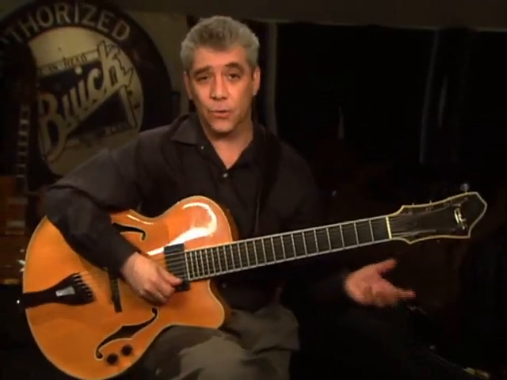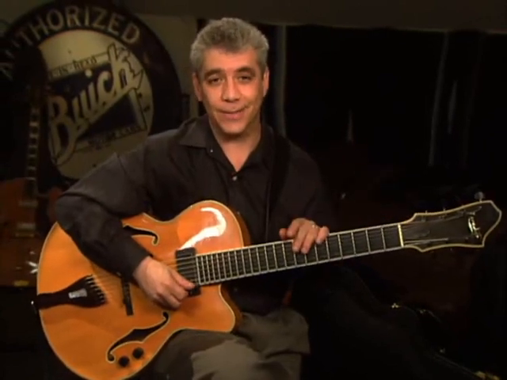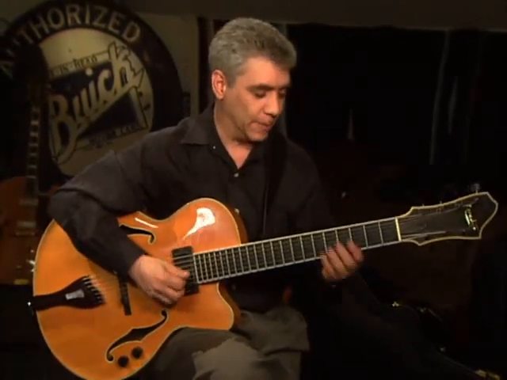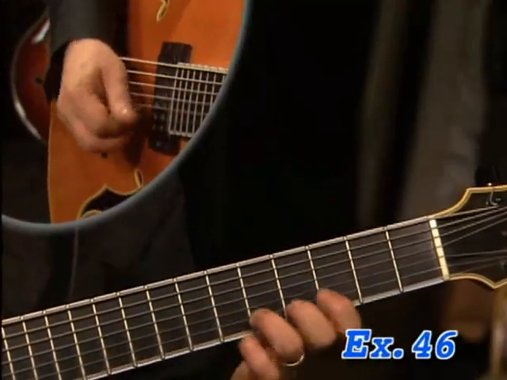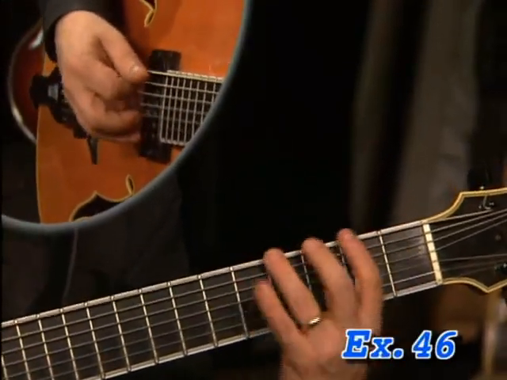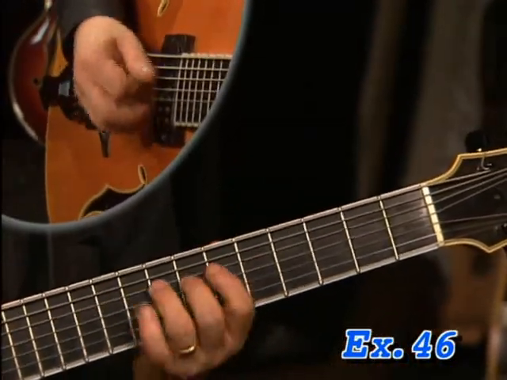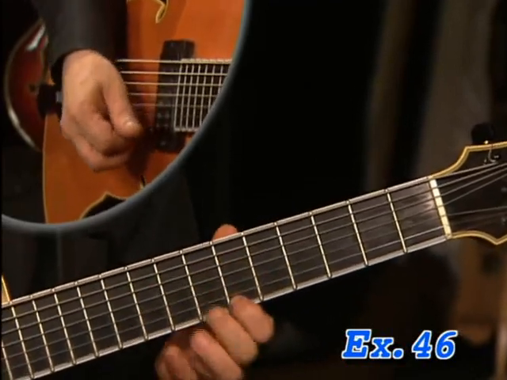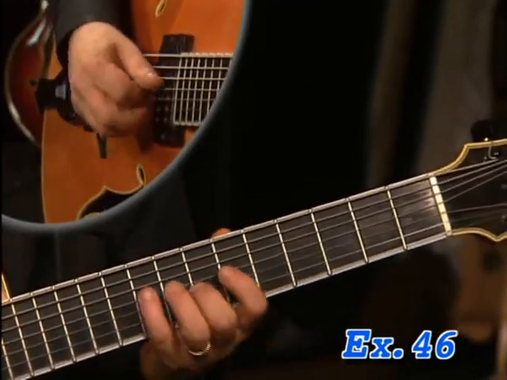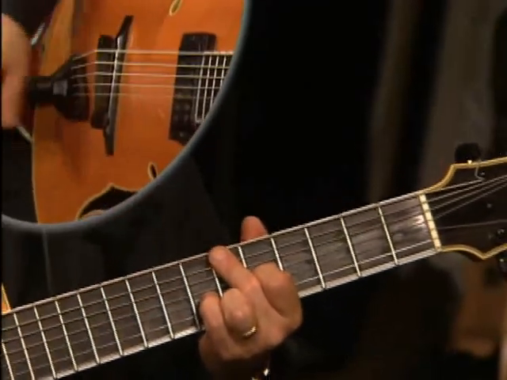okay, so it extended the range of the guitar down a couple more notes, and also a lot of jazz tunes are in E flat, which is a note you don't have on the 6th string. So, for example, I'm going to end the tune in the key of E flat. You can get that low E flat.